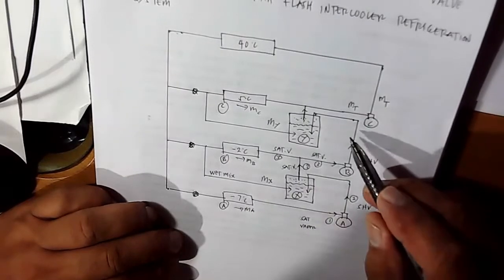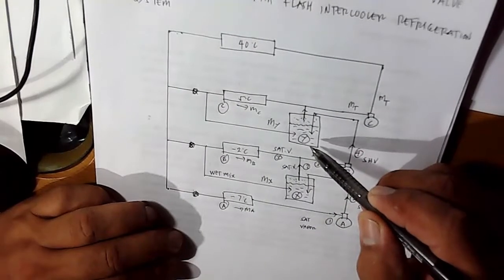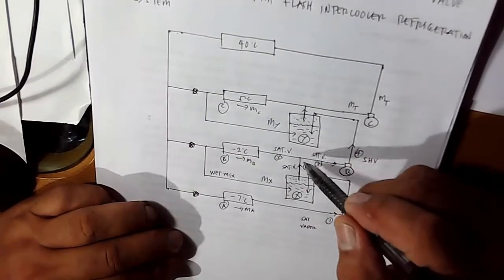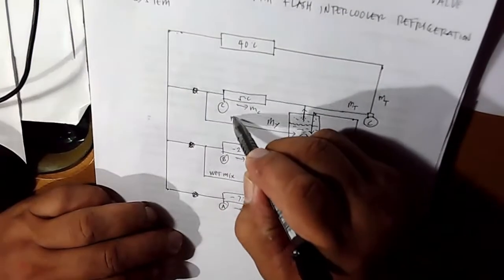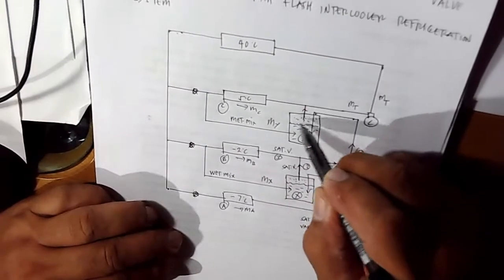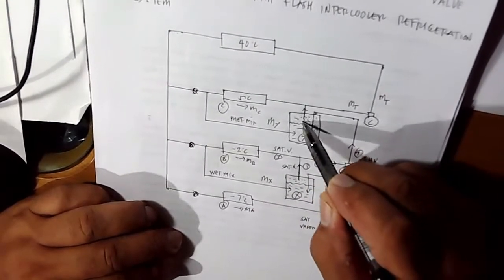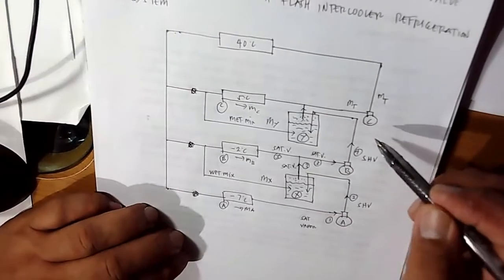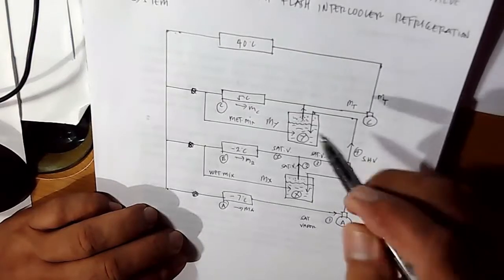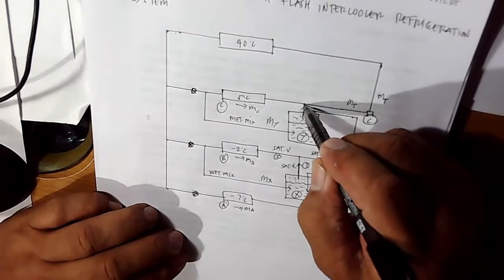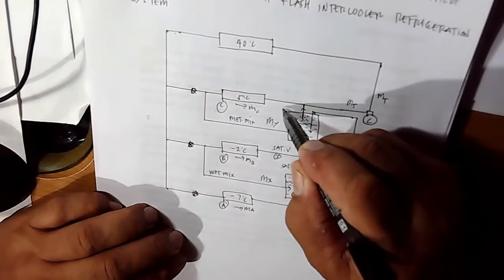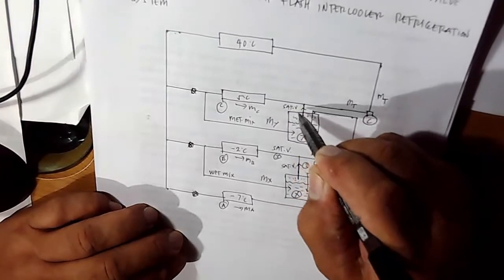Again, the superheated vapor enters intercooler Y, and all liquid settle at the bottom coming from this point, which is wet mixture also, and it allows only vapor to go up and be sucked by compressor C. So after the superheated vapor goes out to your intercooler Y, we have once again saturated vapor here at this point.